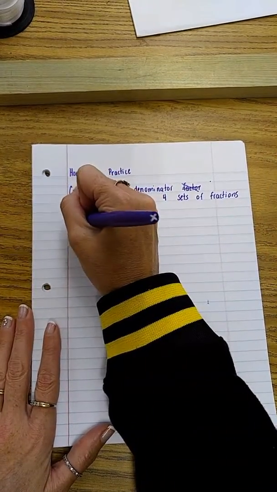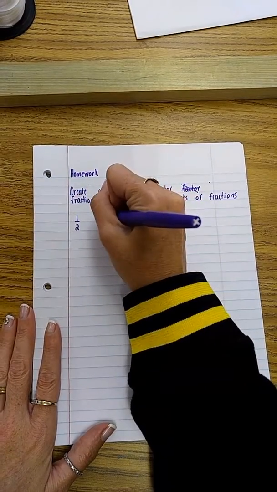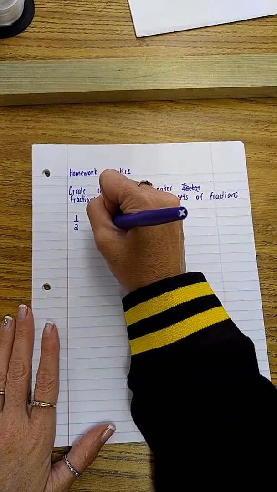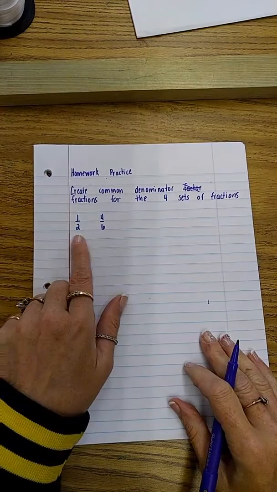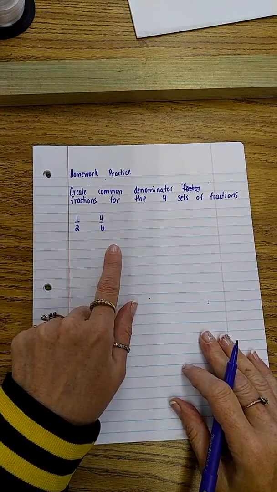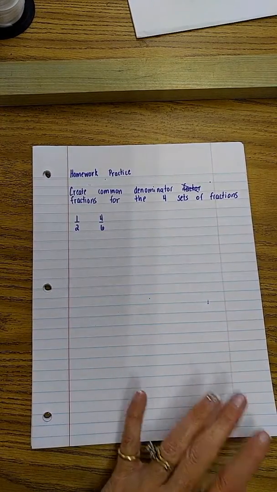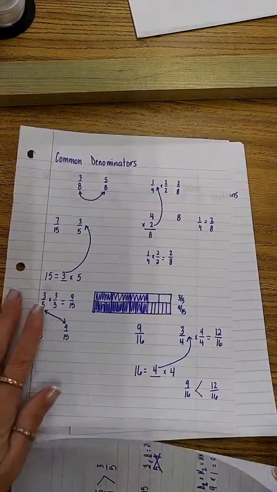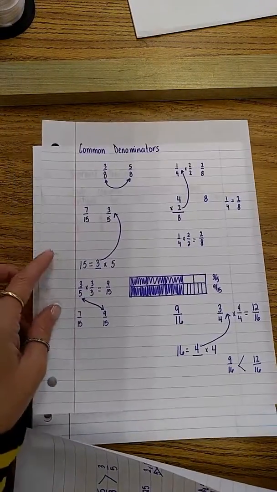So here we have 1/2 and 4/6. I want you to create a common denominator fraction. So the same thing that I did here, creating a common denominator fraction. And you can use any strategy that you like.